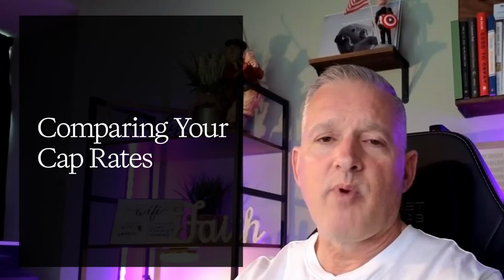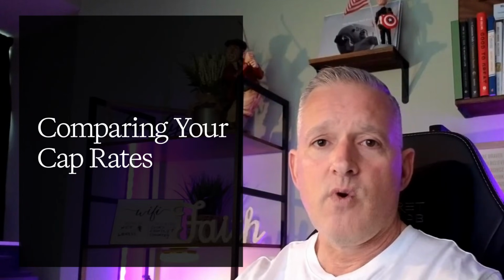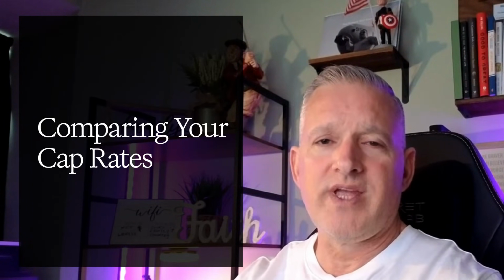Now, as always, let's lock this in with a checklist that you can actually use. 1, calculate your NOI honestly, using real expenses or conservative estimates. 2, divide your NOI by the purchase price to get your cap rate. 3, compare your cap rates only against similar properties in the same market. 4, use your cap rate to screen deals quickly and spot aggressive pricing. 5, verify your expense assumptions, because fake expenses create fake cap rates.